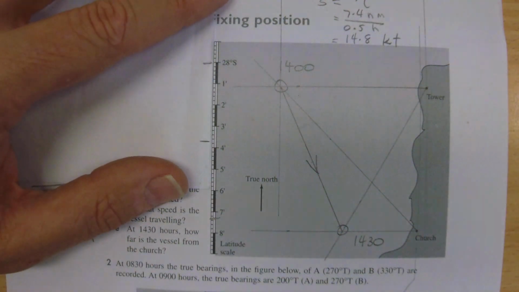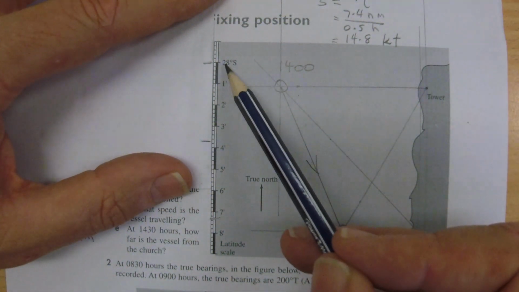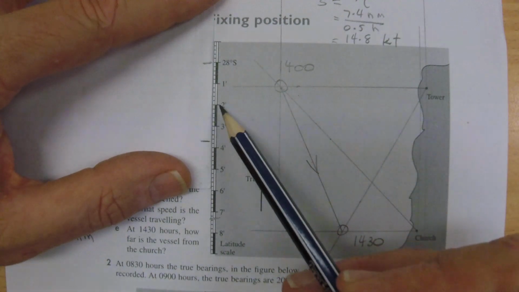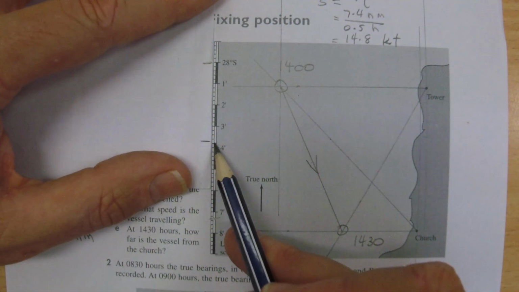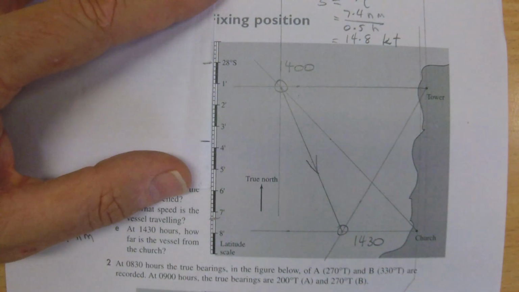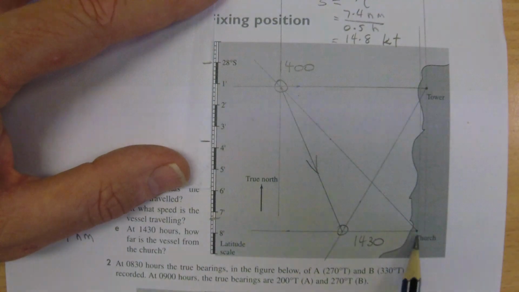Compare those 2 marks with my latitude scale, remembering that this is 28 degrees 0 minutes. 1, 2, 3. I'm going to estimate between 3.6 and 3.8. I would say 3.7 nautical miles as my determination for the distance between the church and the boat at 14:30.